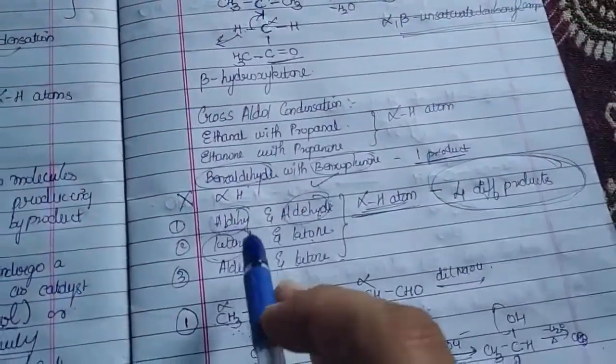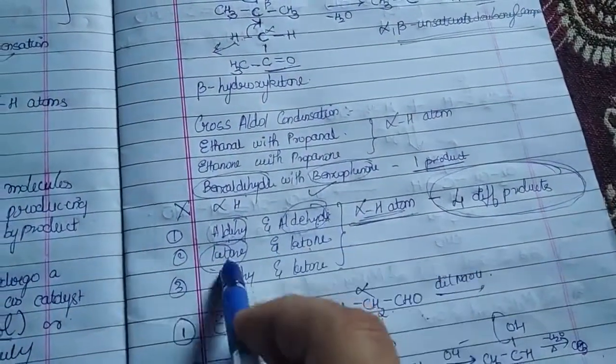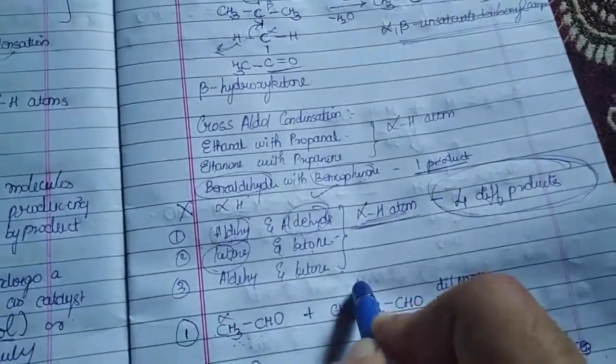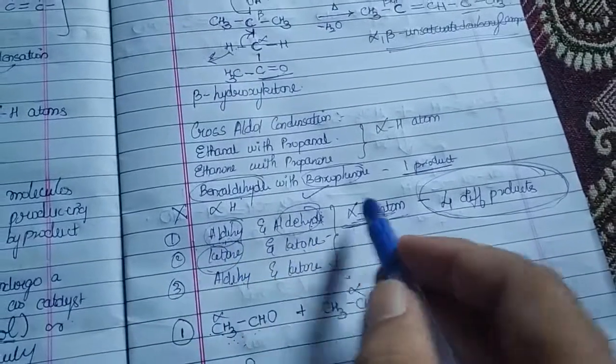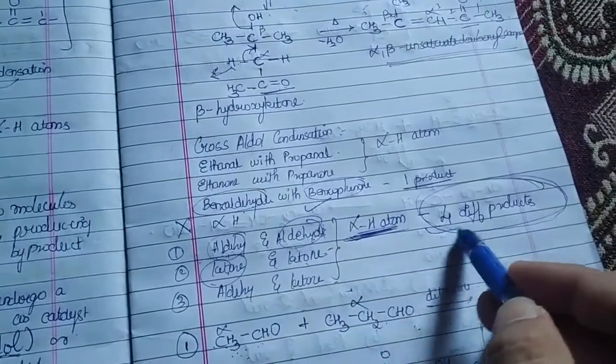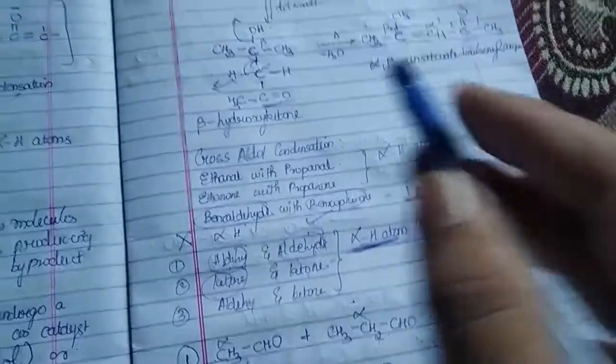So whenever you are undergoing cross aldol condensation and you have used an aldehyde and an aldehyde, a ketone and a ketone, or aldehyde and a ketone, in these 3 cases, if both the reactants are having the alpha hydrogen atom, you will be getting 4 different products.